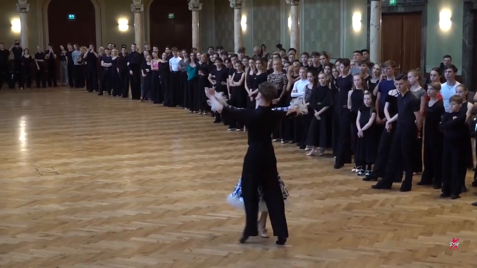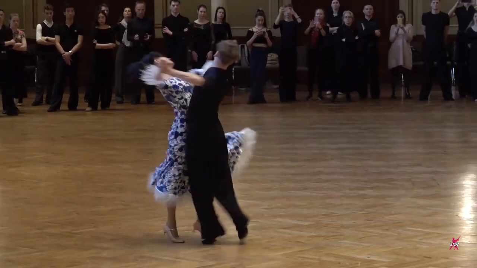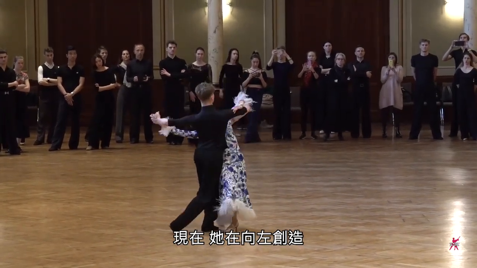Now comes back, move. Now she's passing to the left to create shape.